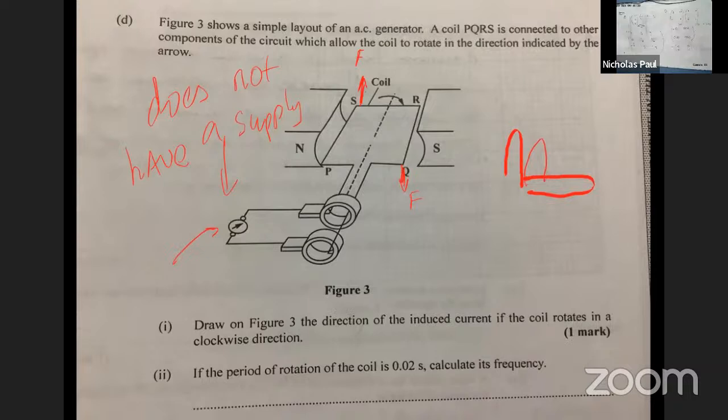Are you okay with that? So the force is going upwards. Right, so you're using Fleming's right-hand rule. On the right-hand rule, the thumb is the force, right? You're applying the force. Your index finger is the magnetic field, and your middle finger is what we're trying to figure out. That's the induced current, right? So the thumb is the force. The force is going upwards, the magnetic field is going north to south.